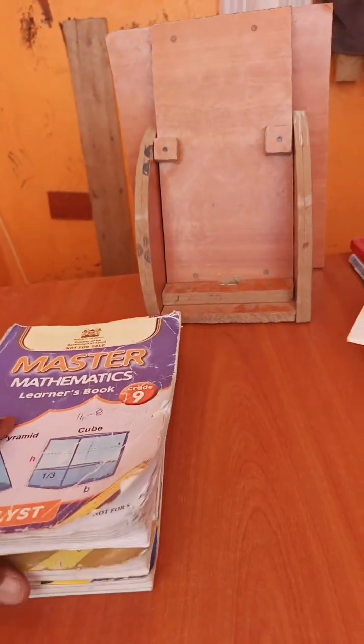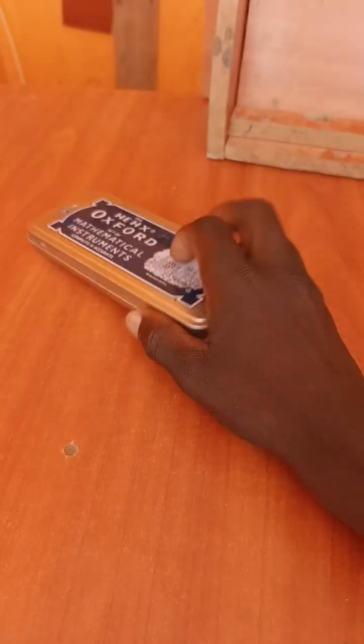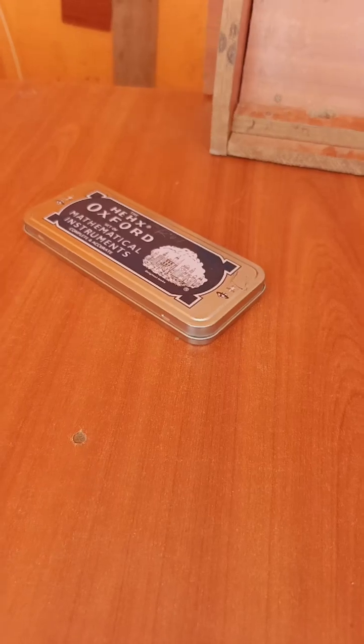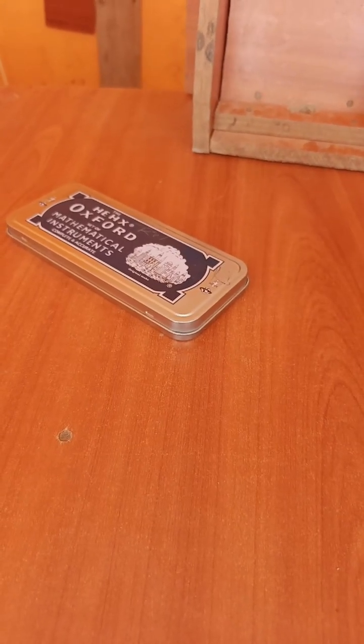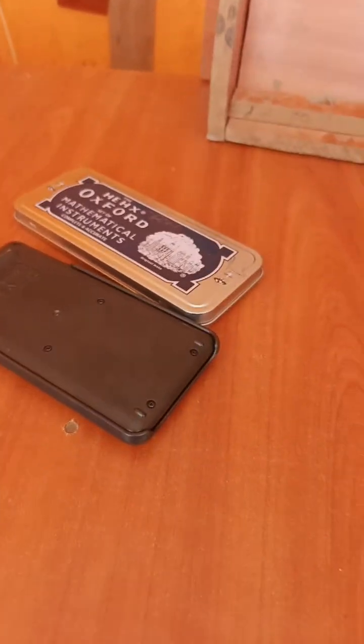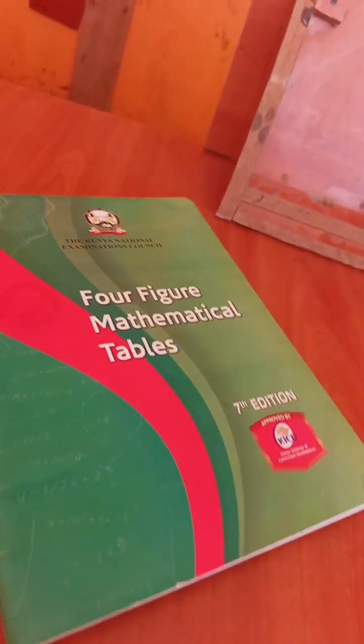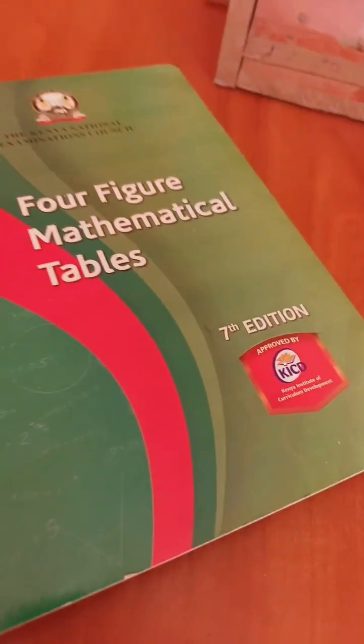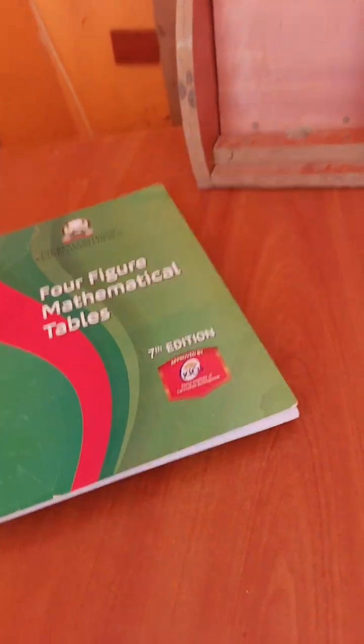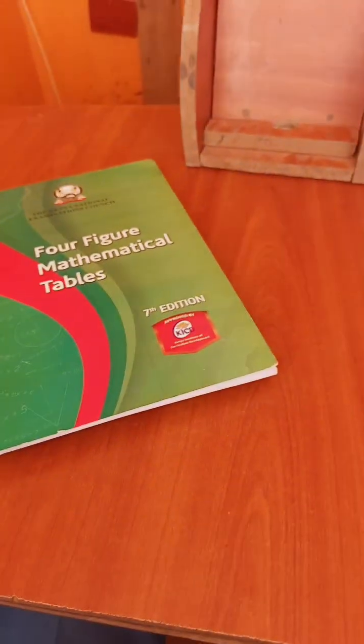For good learning, we'll be required to have a geometrical set. We'll also be required to have a scientific calculator. We will be required to have a mathematical table, in that case 7th edition.